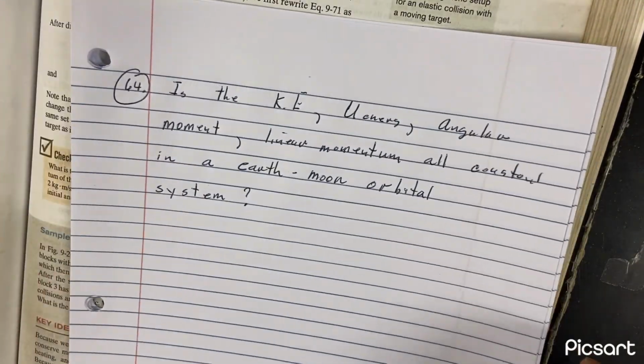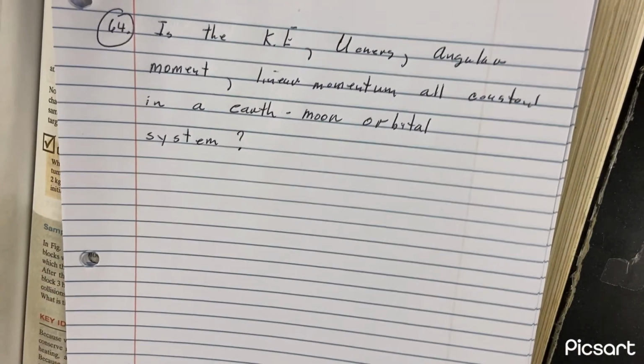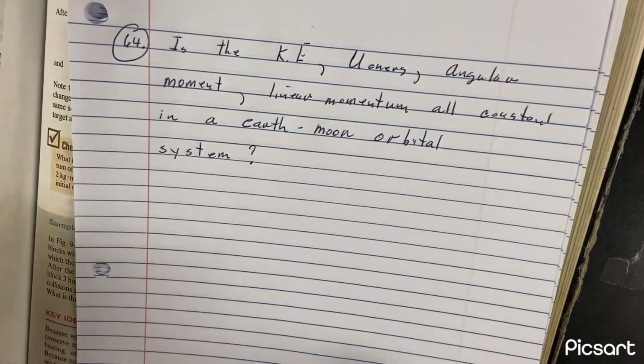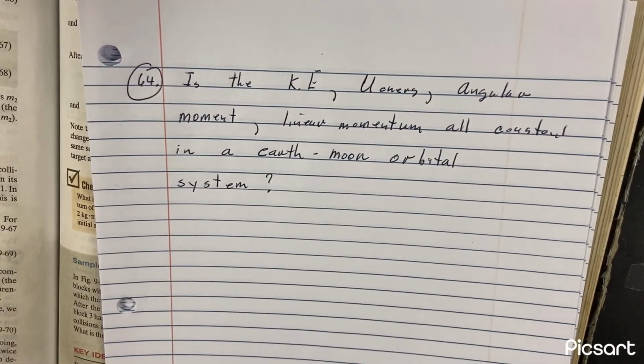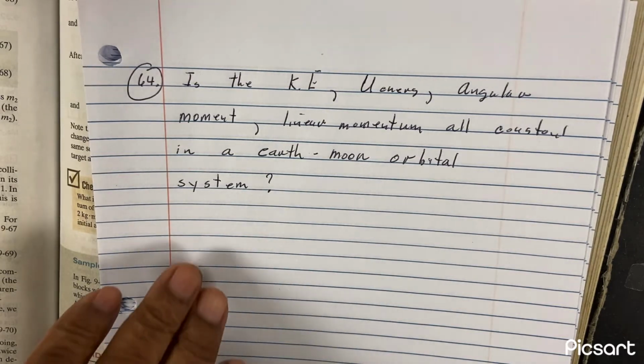Okay, with our review, and this will probably be a problem on your test. Now, what you need to do, just make sure you understand the concept.